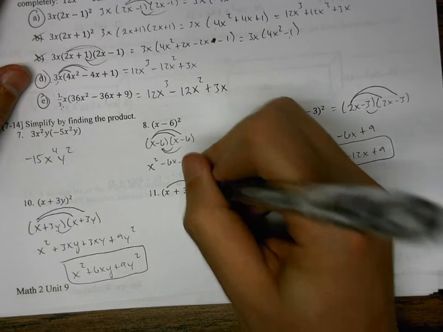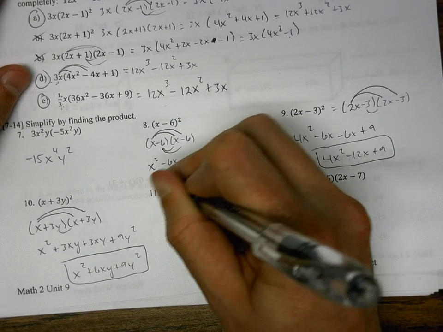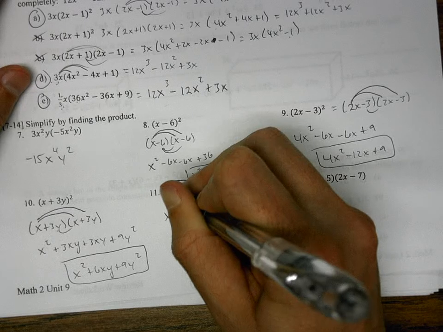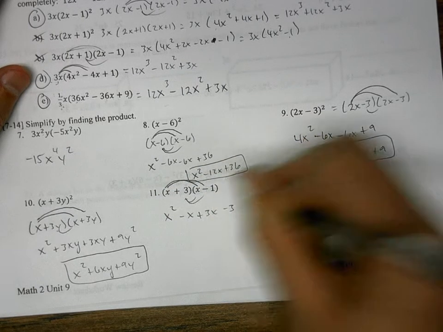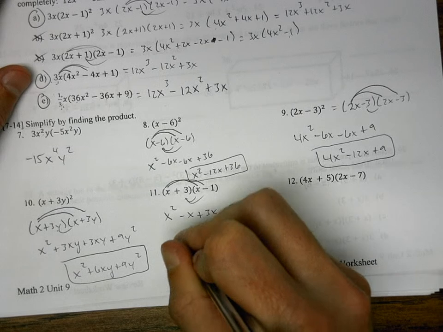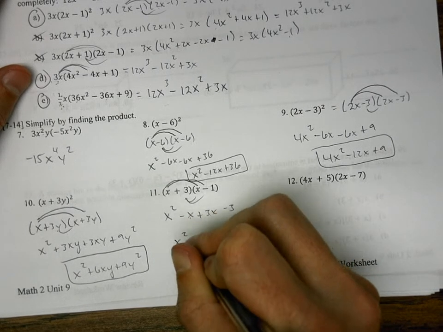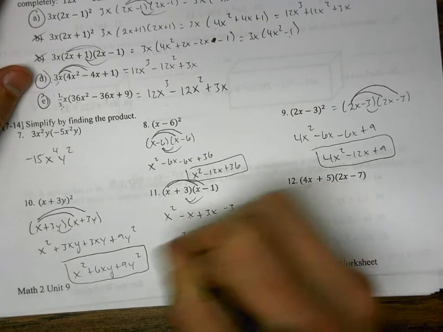11, x times x, that's x squared. X times negative 1 is negative x. 3 times x is positive 3x. 3 times negative 1 is negative 3. So x squared, negative x plus 3x is positive 2x, minus 3.